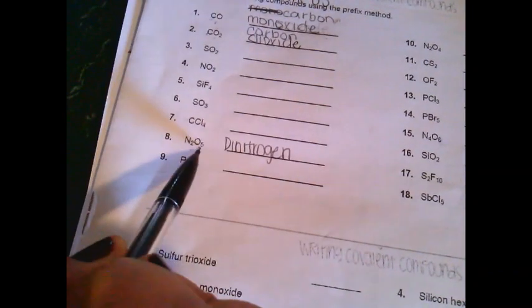Now, if I have something like number 8, in which it has two nitrogen atoms, then I'm going to say dinitrogen. There are 5 oxygen, so pentaoxide.